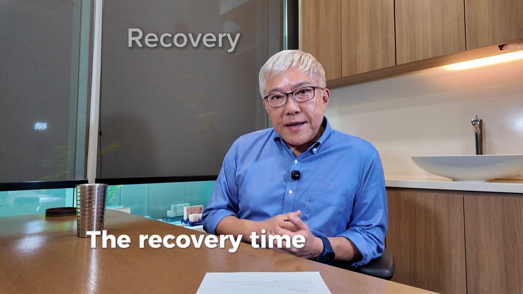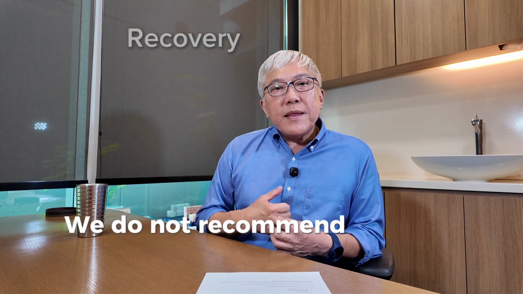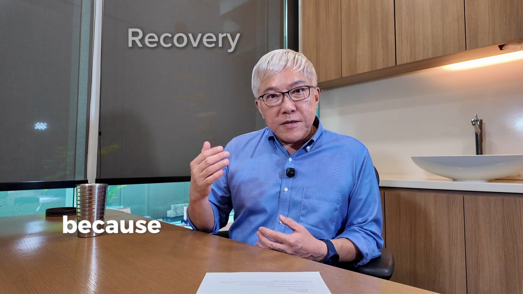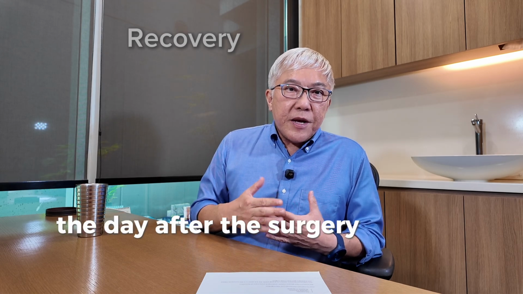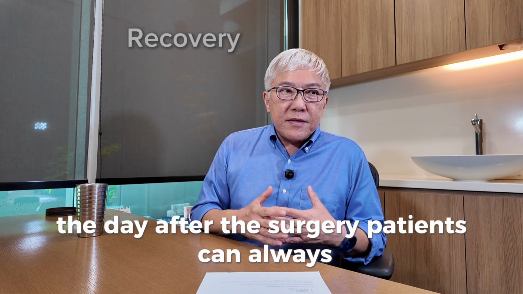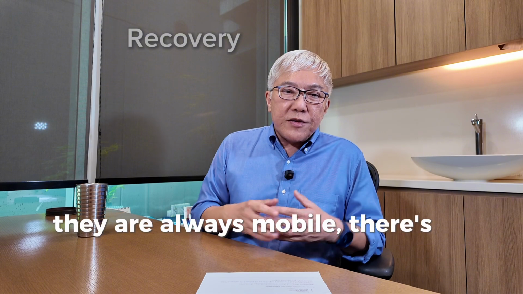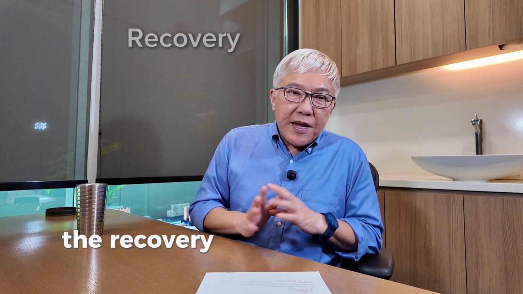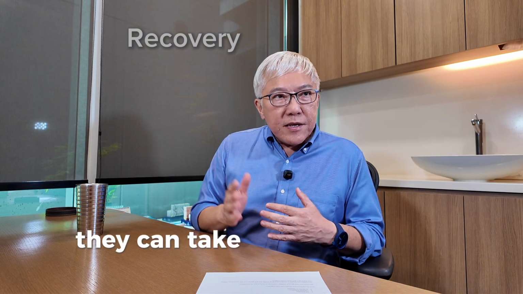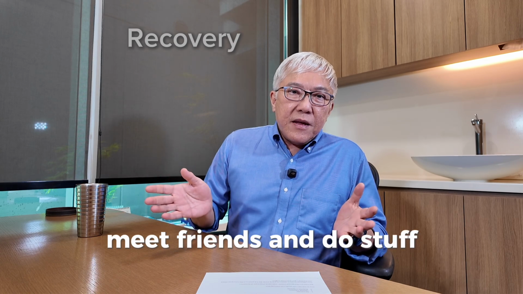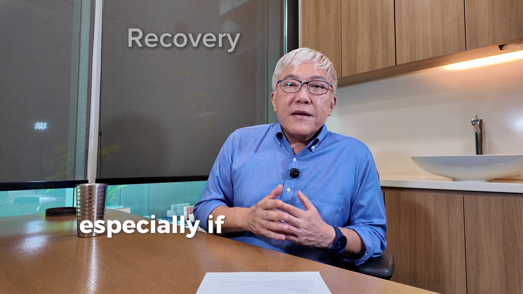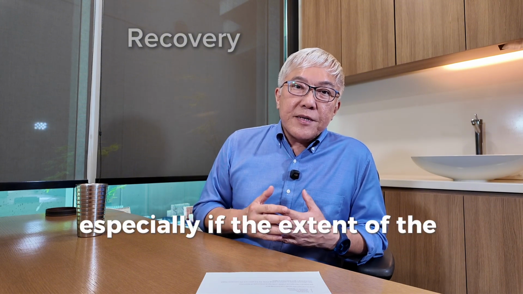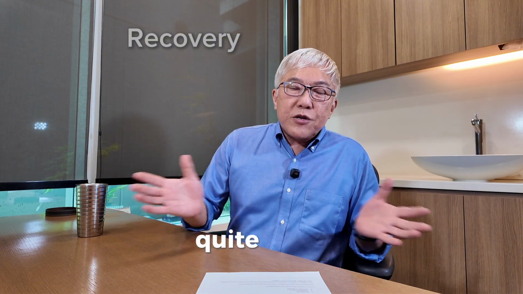The recovery time is like this. We do not recommend that our patients go out on the first day because the anesthesia might make them still feel a bit groggy. The day after the surgery, they are always mobile. There's no need to lie in bed. They can take a bus, drive a car, meet friends, and do stuff. But their movements may be a little bit slow, especially if the extent of the liposuction is quite large.